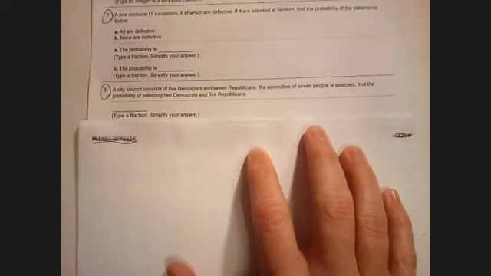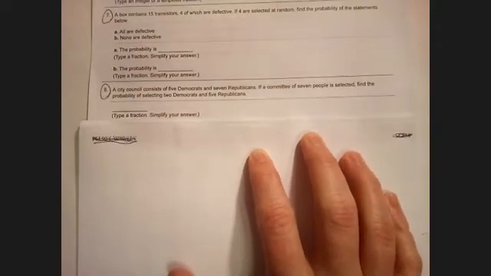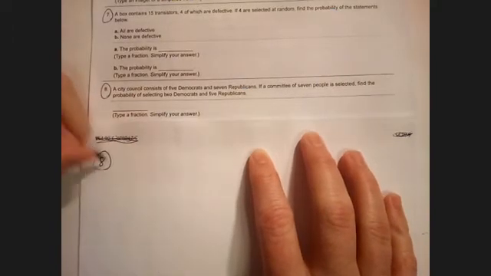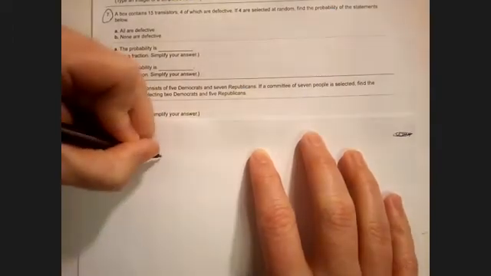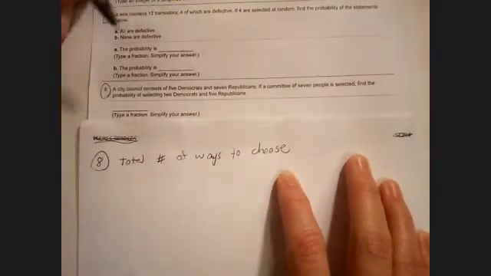All right. Number 8, we have a city council of 5 Democrats and 7 Republicans. If a committee is made from some of these people, how can we do that with 2 Democrats and 5 Republicans? First I need to know the total number of ways to choose my committee.